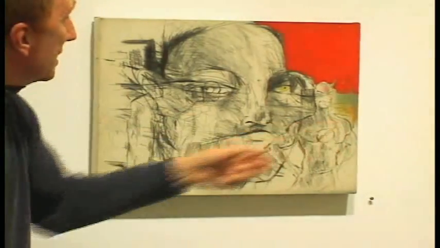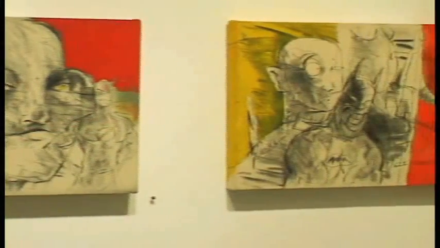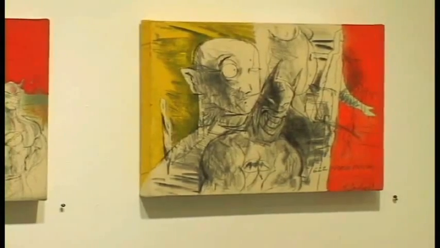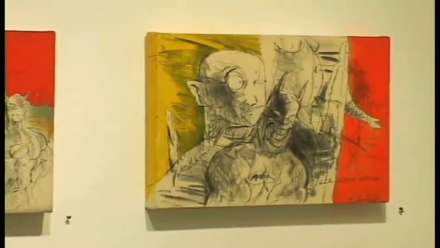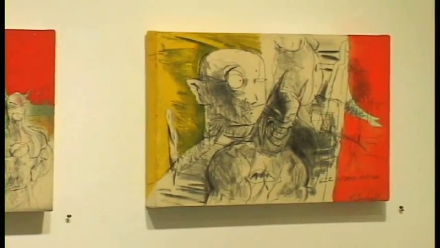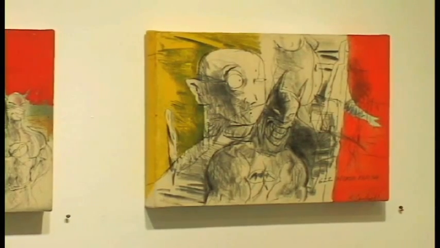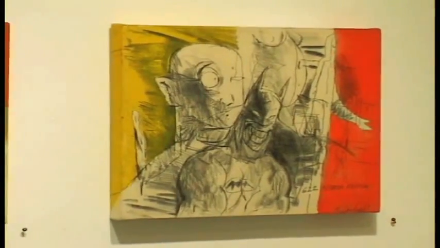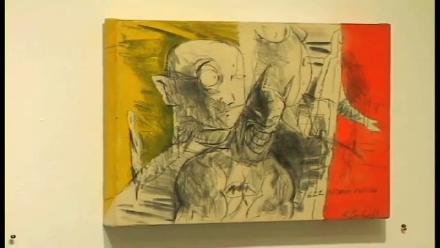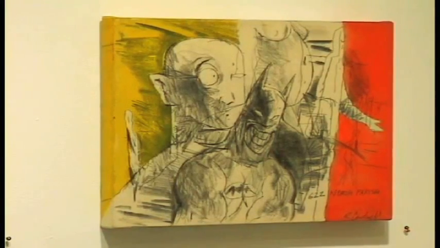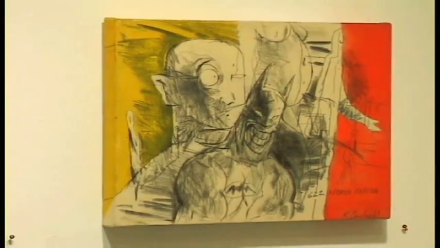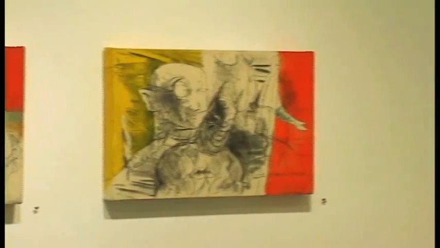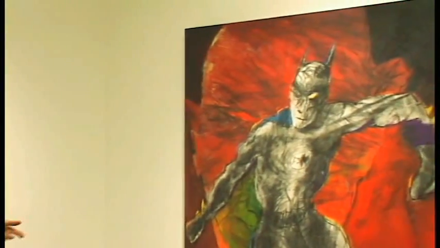The companion piece next to it shows a strange-looking Batman, and again, a blend of the observed life drawing and imaginary pose, using some paint and charcoal. I just had a lot of fun using the Batman. Maybe it's a subverted view of Batman, but I had a lot of fun with it. Now, moving to the next piece, we have this large canvas entitled I'm Batman.